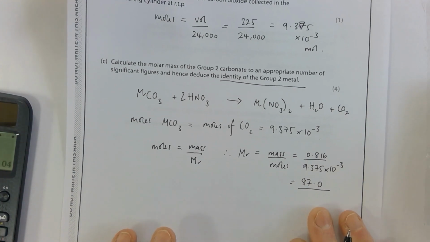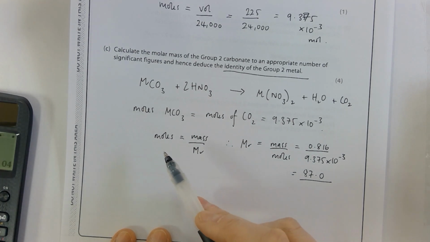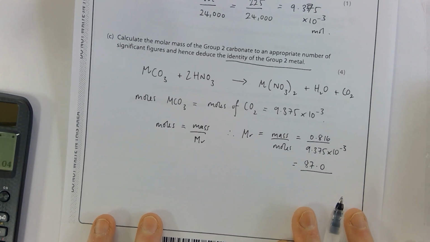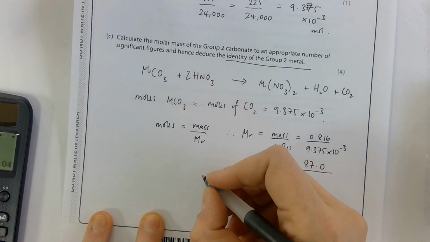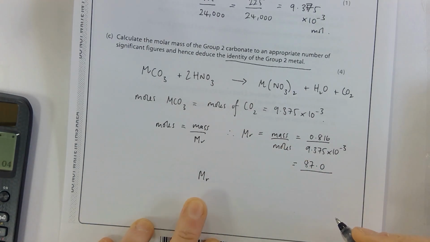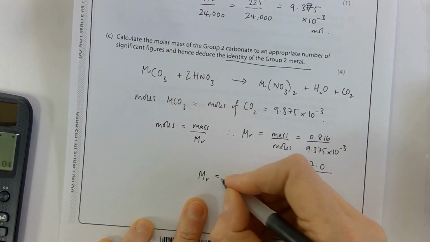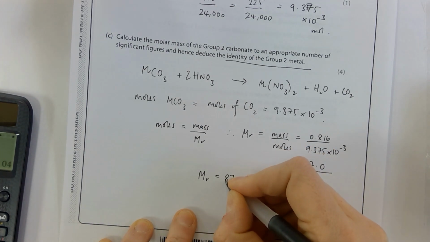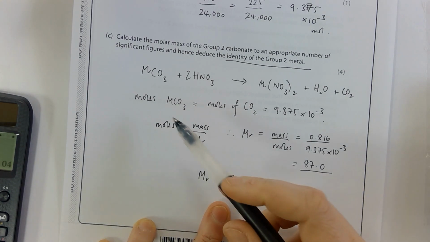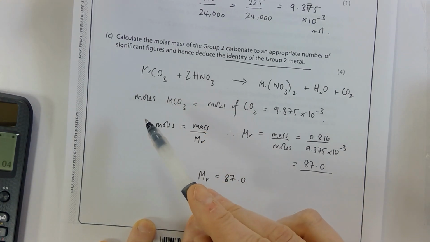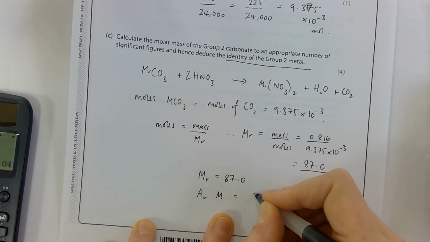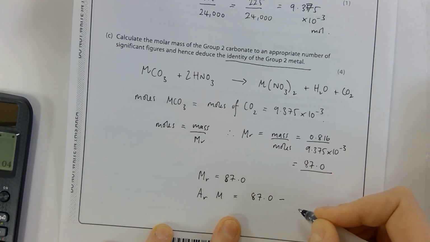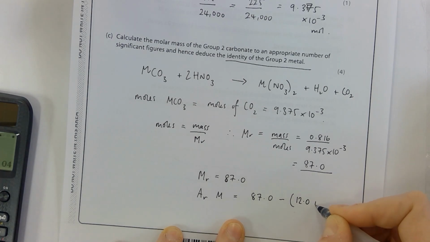Now, I haven't done enough yet. I've got the molar mass of the whole substance, the MCO3, and I need to find the identity of the group 2 metal. So that 87 is going to be the whole thing. So MR equals 87.0. So if I subtract the carbonate bit, the CO3 bit, I will end up with the AR of M. So AR of M equals 87 minus the carbonate bit, which is 12.0 plus 3 times 16.0.